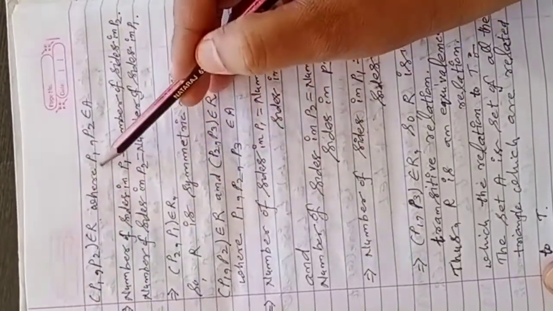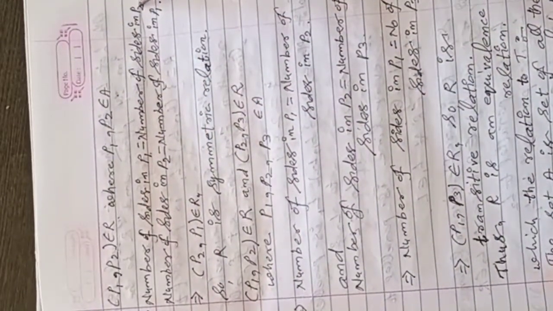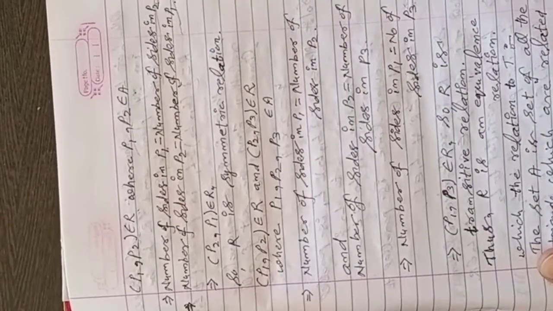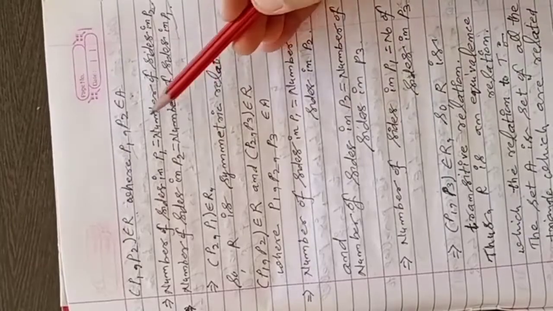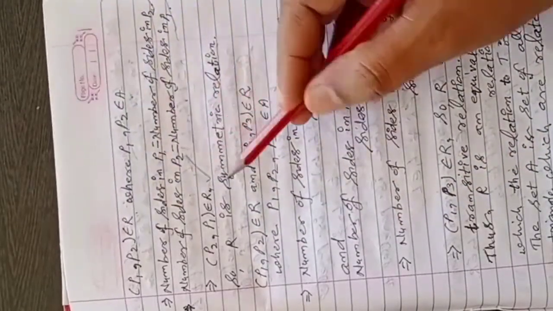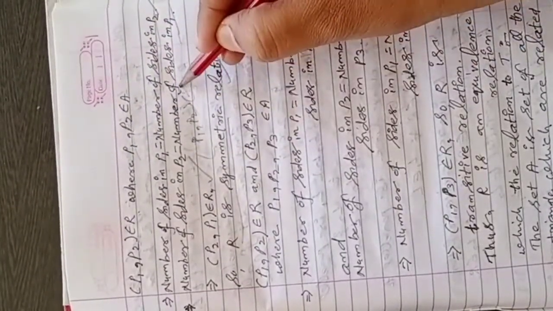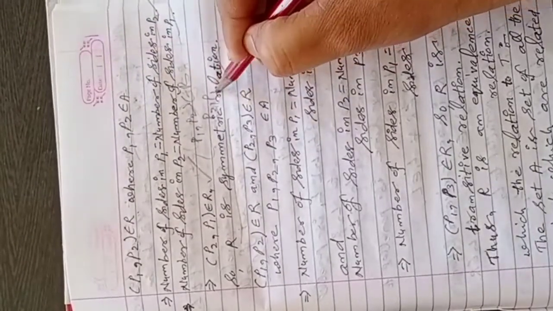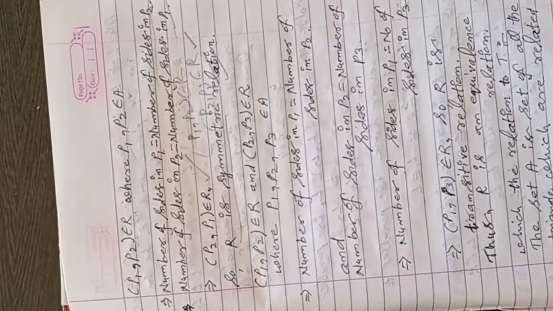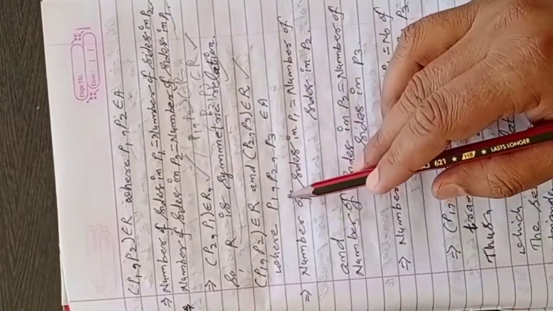Now P1, P2 belongs to R where P1, P2 belongs to A. It implies that the number of sides in P1 is equal to the number of sides of P2. It also implies that the number of sides of P2 is equal to the number of sides in P1, because if P1 and P2 have the same number of sides, we can write these two lines. It implies that P2 comma P1 also belongs to R. So R is a symmetric relation because we proved that P1 comma P2 belongs to R and P2 comma P1 also belongs to R. So this is our required condition.